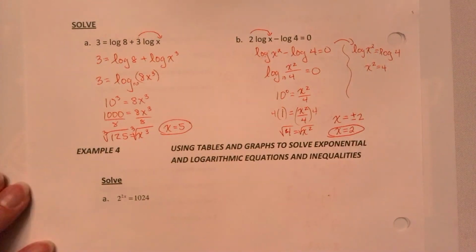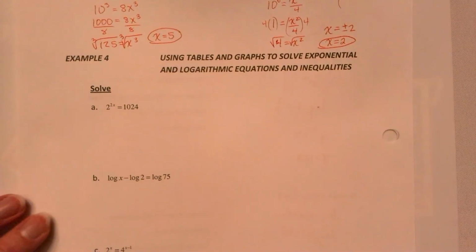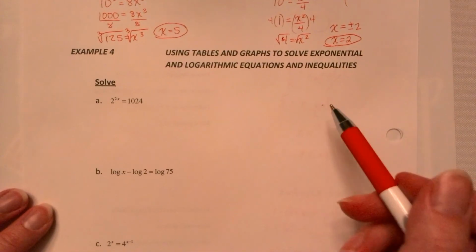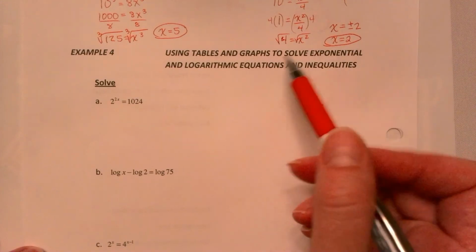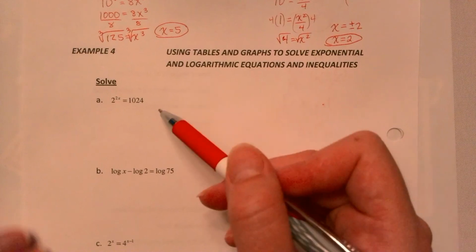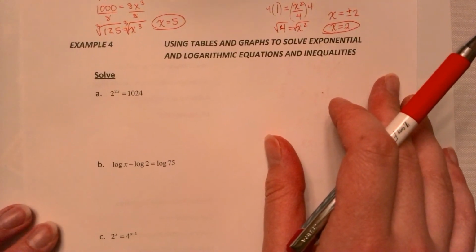Okay, now the directions here are telling us to actually use tables and graphs to solve these exponential, logarithmic equations and inequalities. So I have changed these notes a little bit. We're only solving exponential equations here. I am not using tables and graphs, but you can use the tables to find the solutions. I just thought it'd be good to do some extra practice.